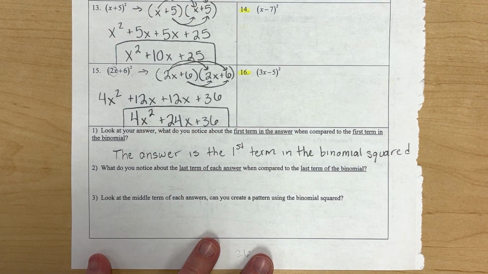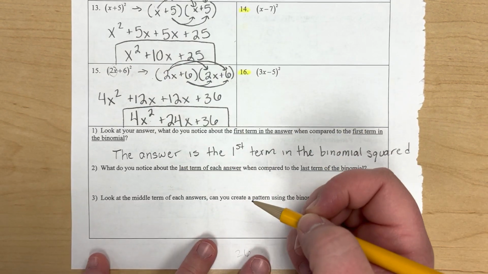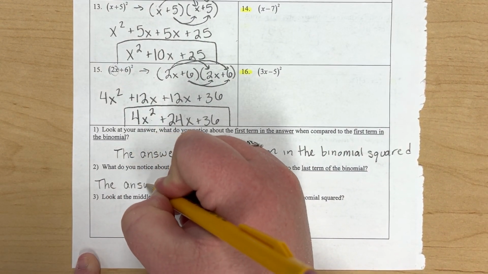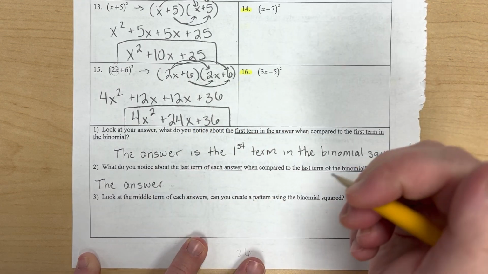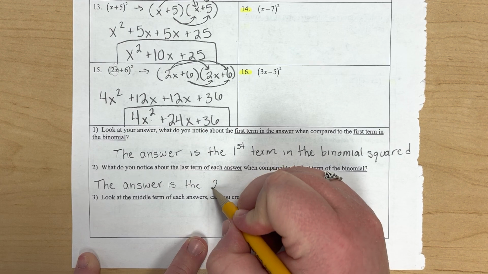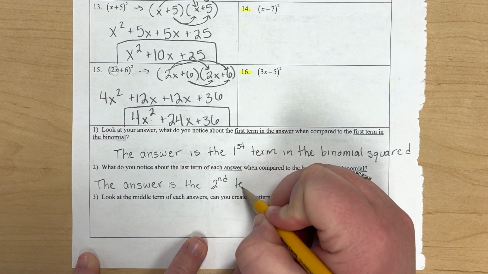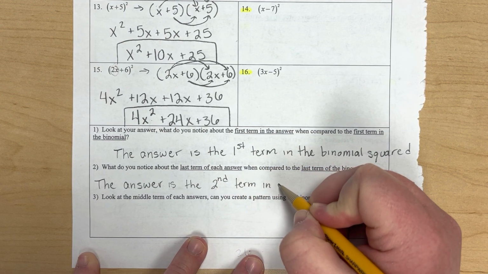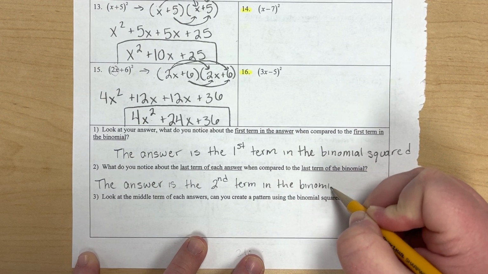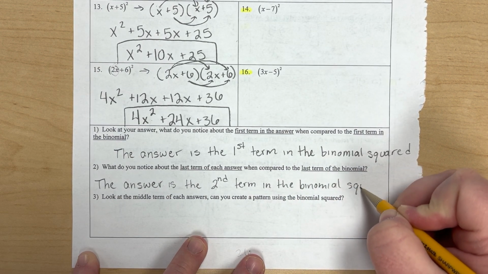Okay, now what do you notice about the last term? Well, same thing. The answer is the second term in the binomial squared.